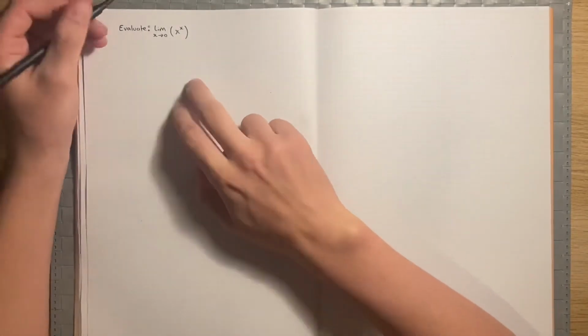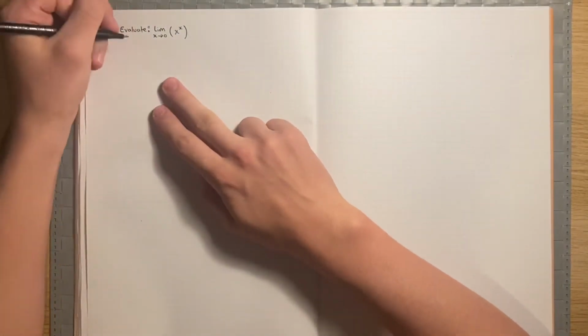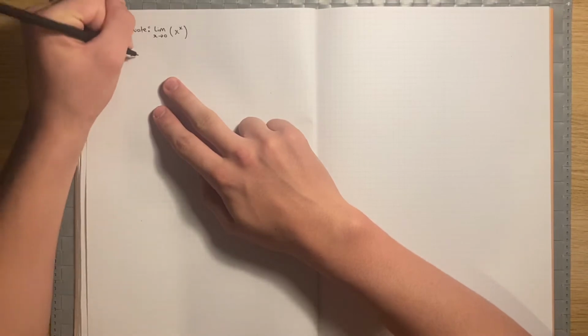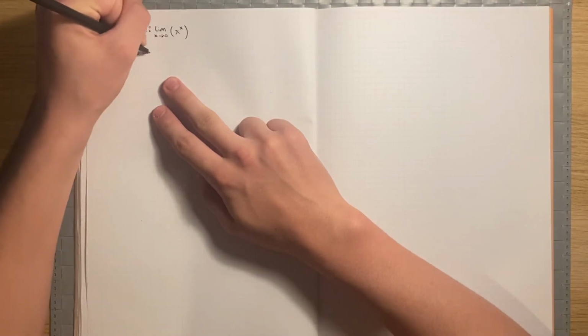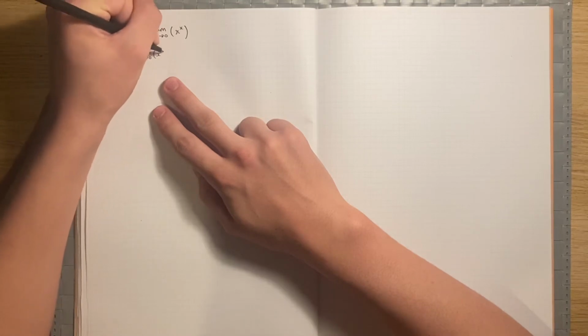In this video, I'm going to show you how to evaluate the limit as x approaches 0 of x to the x power. So the first thing that we need to do is call this limit some variable. So I'm just going to call that I. So we can say I is equal to the limit as x approaches 0 of x to the x power.